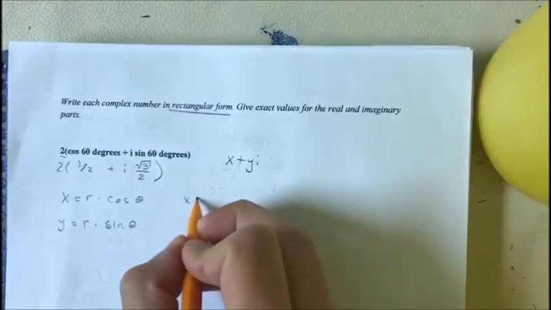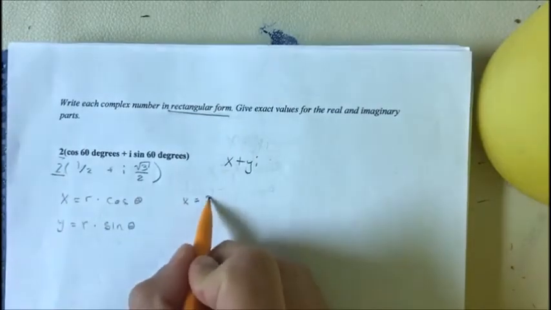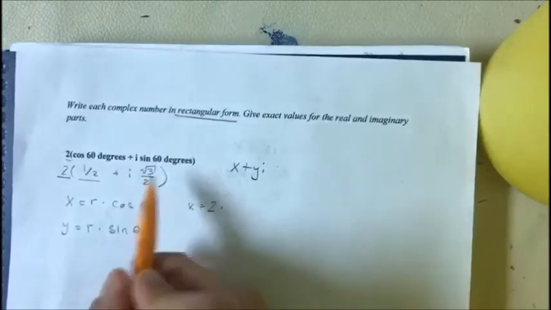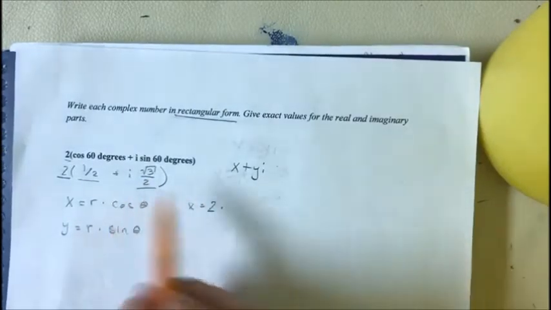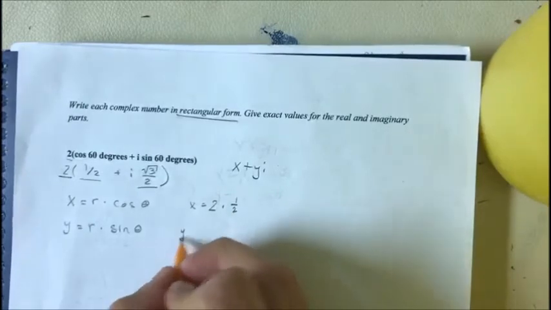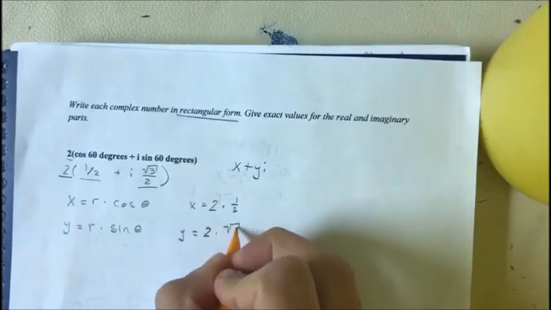Since r here is 2, x is going to equal 2 times cosine of theta, which is 1/2, and y is 2, same r, times sine of theta, which is the square root of 3 over 2.